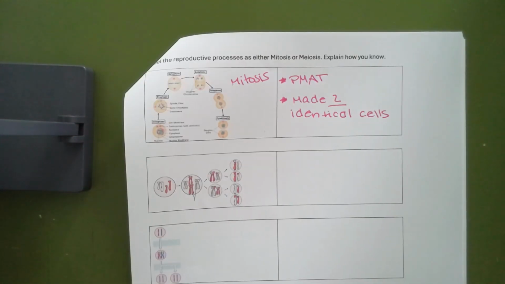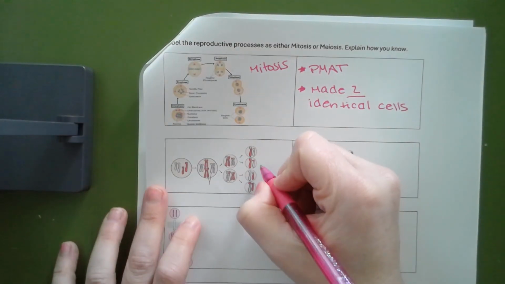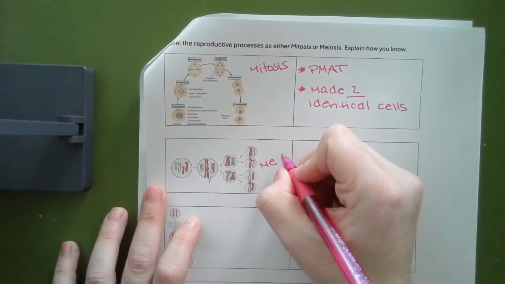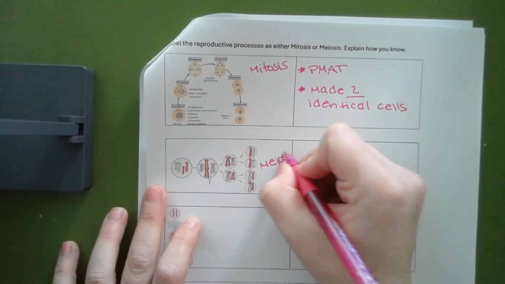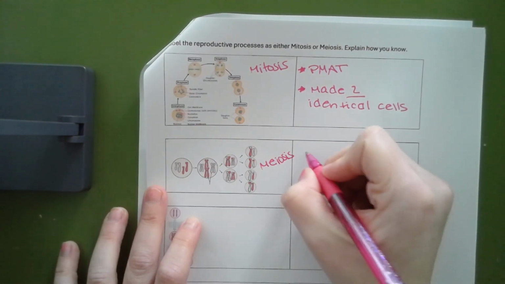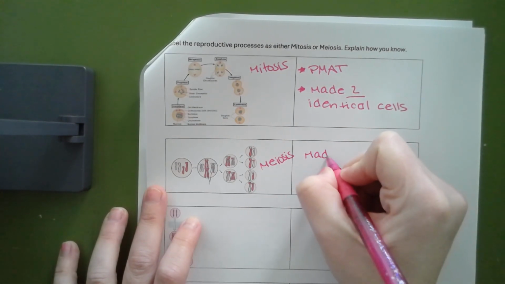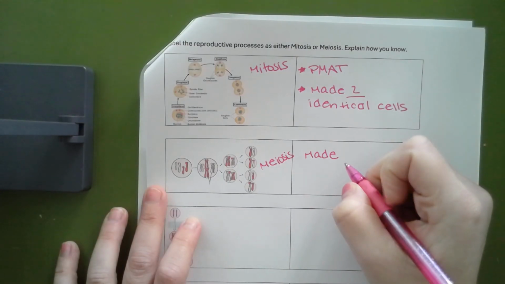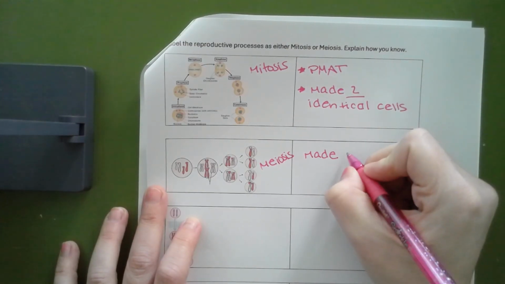All right, what about this next one? Meiosis. How do you know? It made 4 and they're haploid. Are they similar or different or identical?